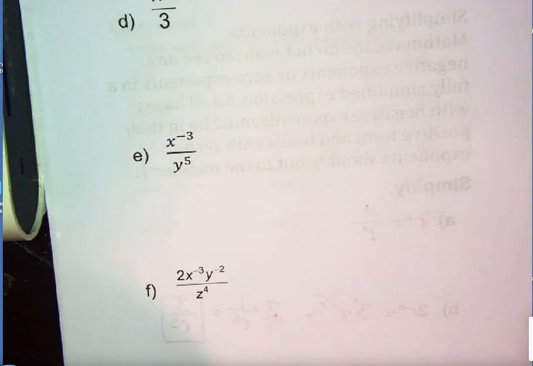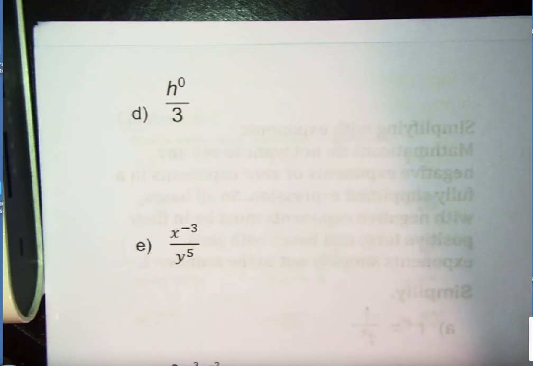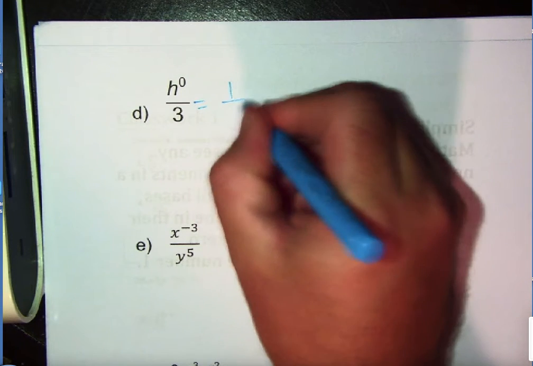Okay. All right, let's keep going. Let's give this a try. 8 to the 0, that's equal to 1. So this is equal to 1/3.